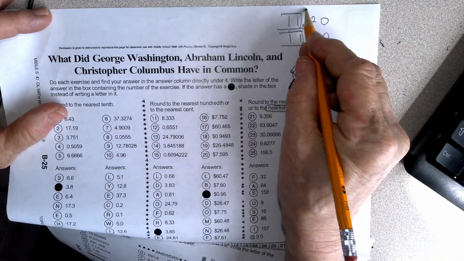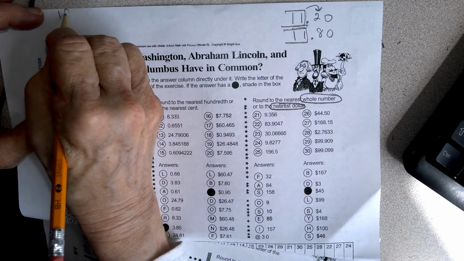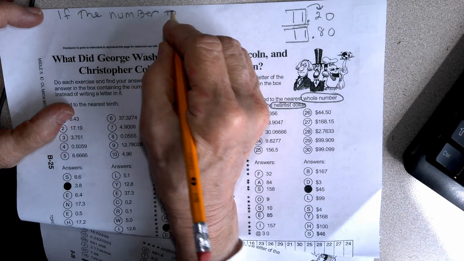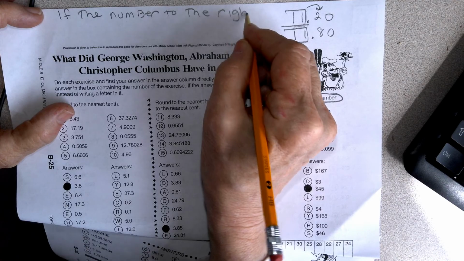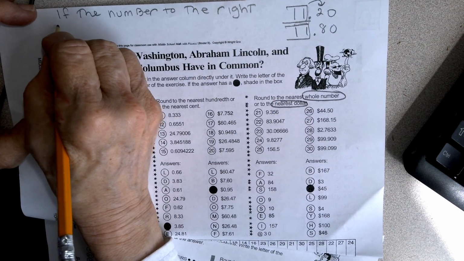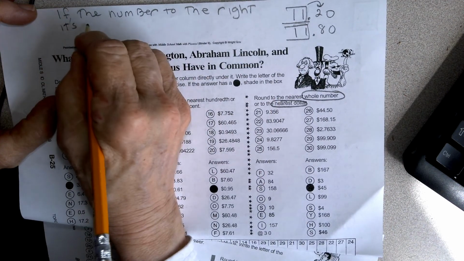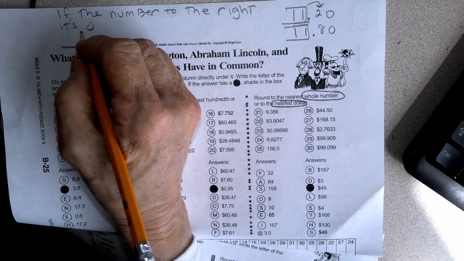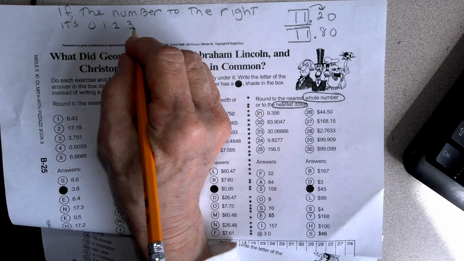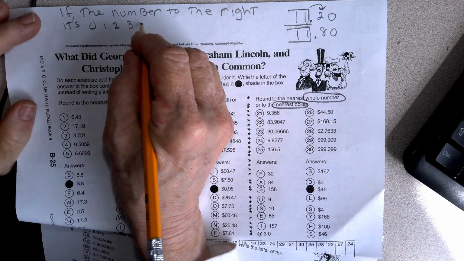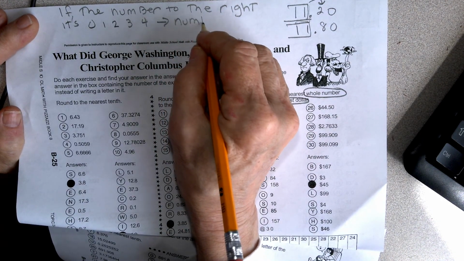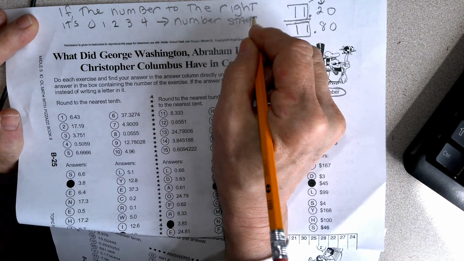If the number to the right, and you can use some shortcut, so this is the number to the right, if it's a 0, like on my lower hand, 0, 1, 2, 3, or 4, the number stays the same, the number where I'm rounding.